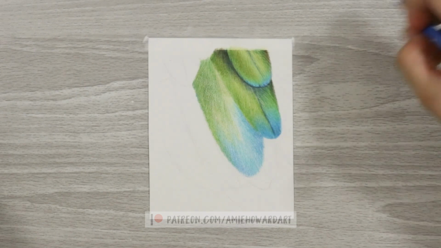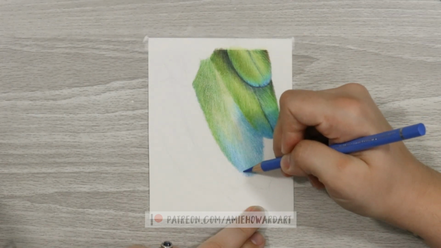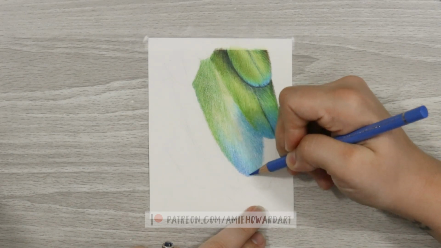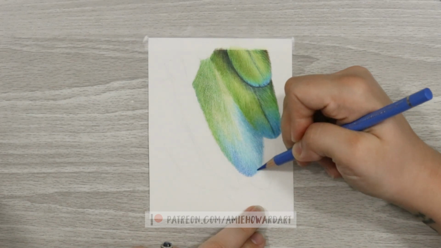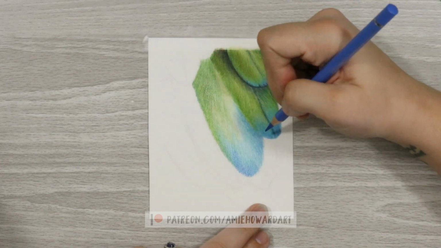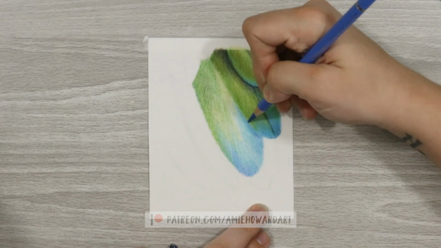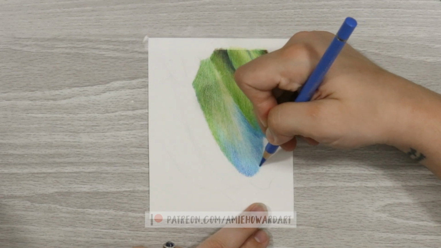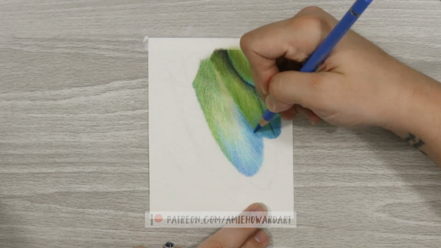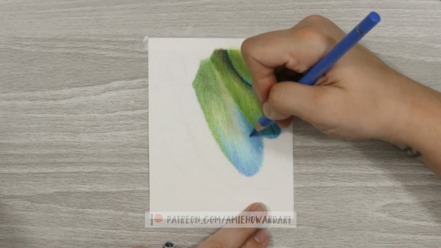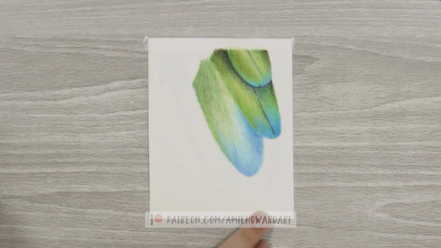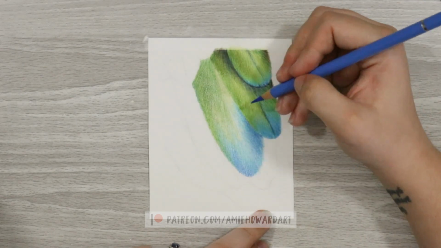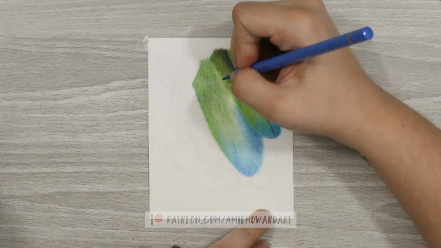And a little bit more ultramarine. So you can see I'm getting darker directly underneath this feather here.